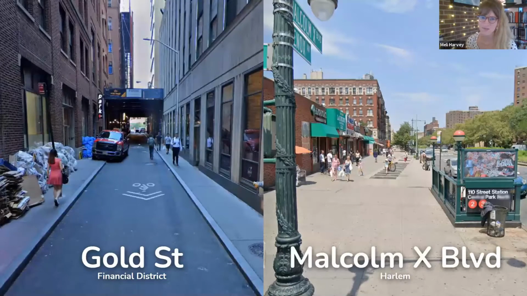And as you know, New York City has varying sidewalk widths throughout the city. So old districts like the financial district with narrow streets, like Gold Street, have some very narrow sidewalks, and other places that were much more intentionally planned, like Harlem and Malcolm X Boulevard, have some very wide sidewalks. So I went into this knowing there was a lot of variation.